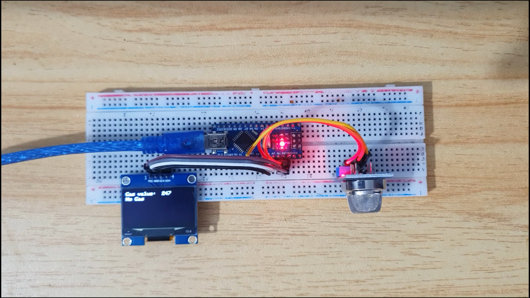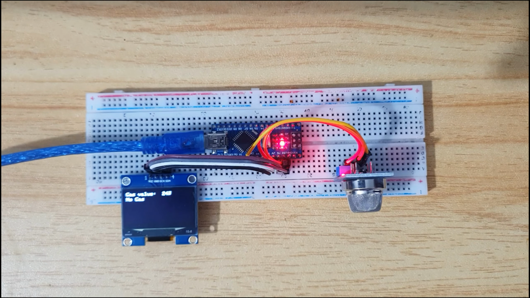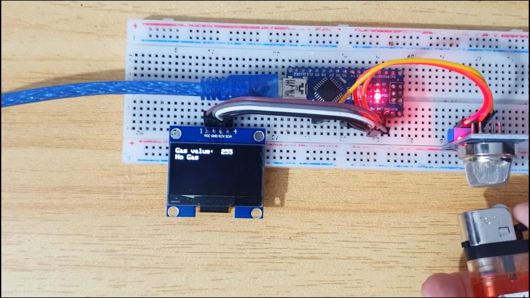Now you can see the gas value and a signal on the OLED showing whether gas is detected or not. Now if we release LPG gas near the gas sensor, the OLED display will give a signal.